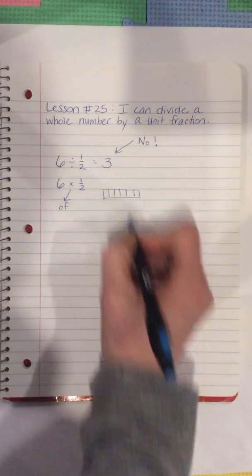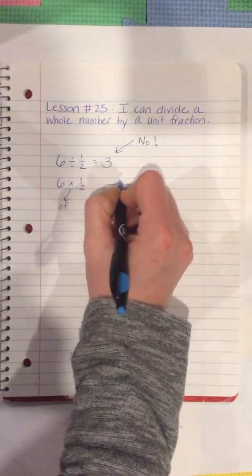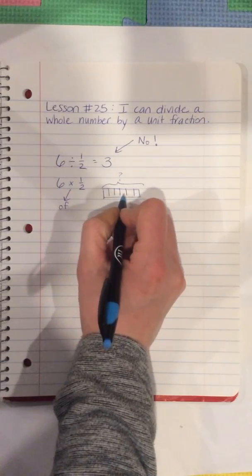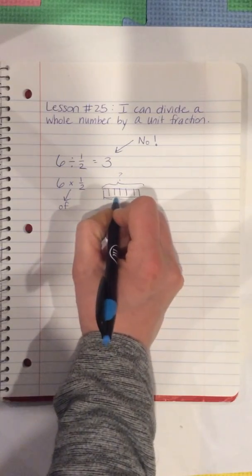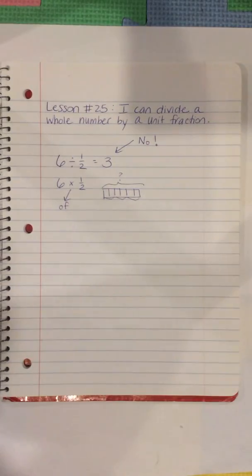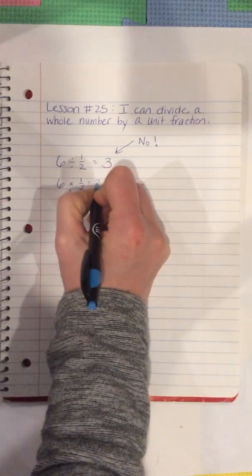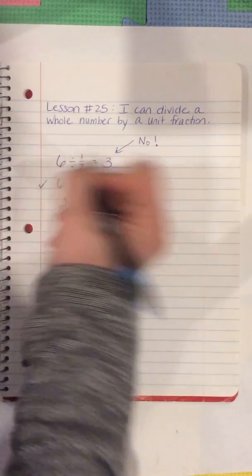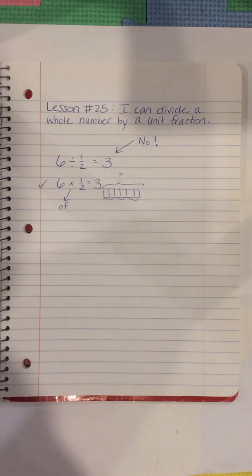Each one of those are a half. How much is 6 groups of a half? A half, a half, a half, a half, a half. These two would make 1 whole. Those 2 would make 2 wholes. Those 2 would make 3 wholes. 6 times a half is 3.